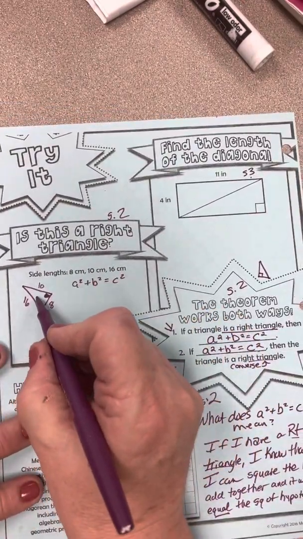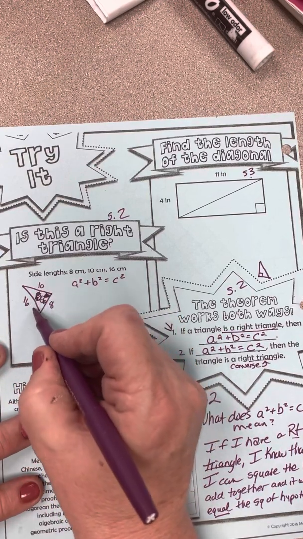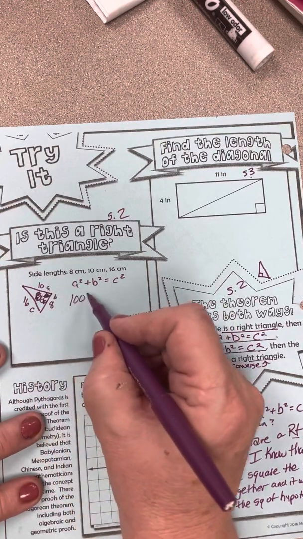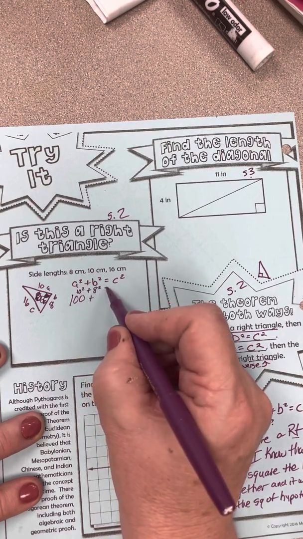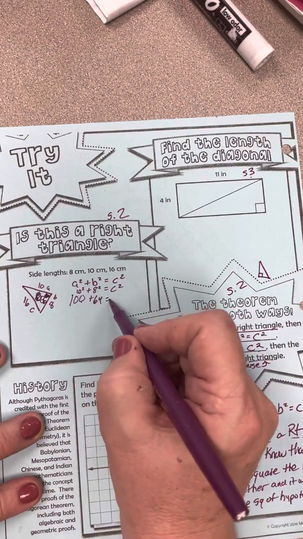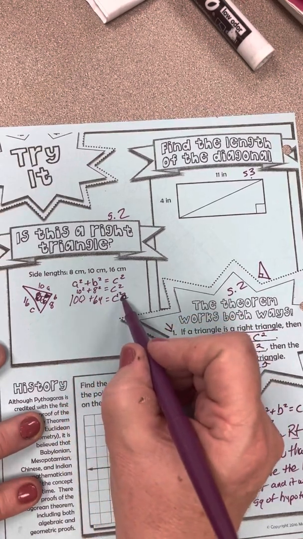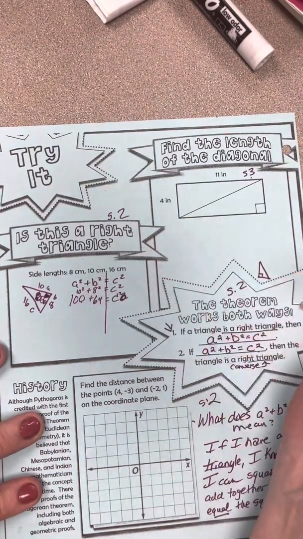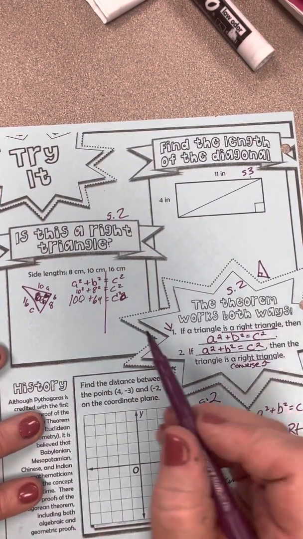So let's see. All right. So let's label this a, b, c. Oops, wrong way. This is c. It doesn't matter which one these are. Let's say 10 is a, so that'd be 10 squared. Let me just write that. 10 squared plus 8 squared equals c squared. 10 squared is 100, 8 squared is 64, c squared we don't know. Now the reason we don't add this and put 72 here is this is an equation. Our c's stay over here, our a, b stay over here, unless we move them and do the inverse. But we're not going to have to do any of that yet.